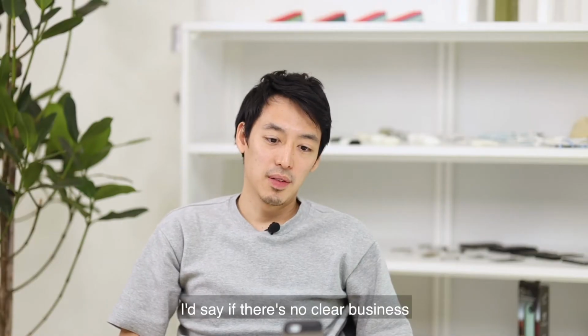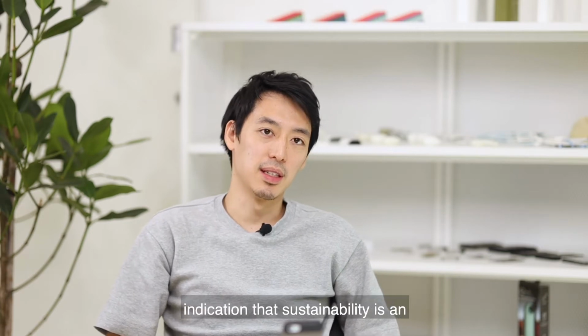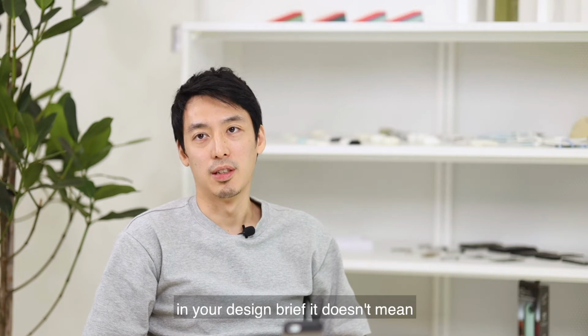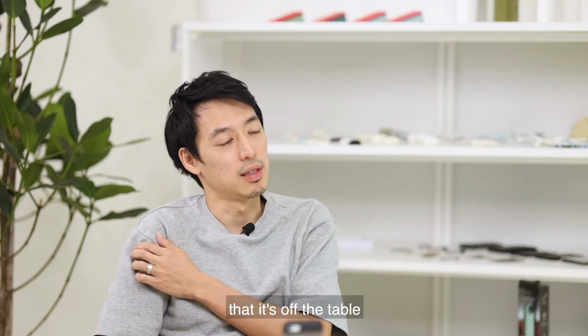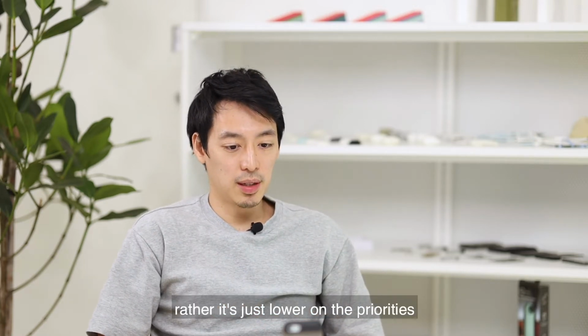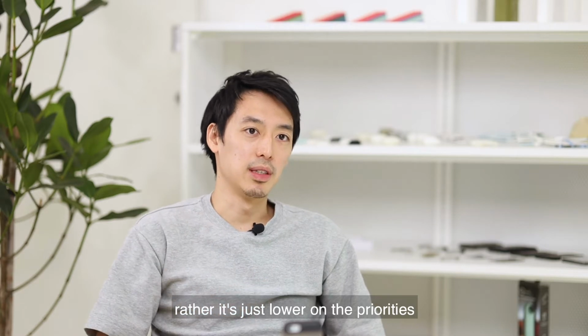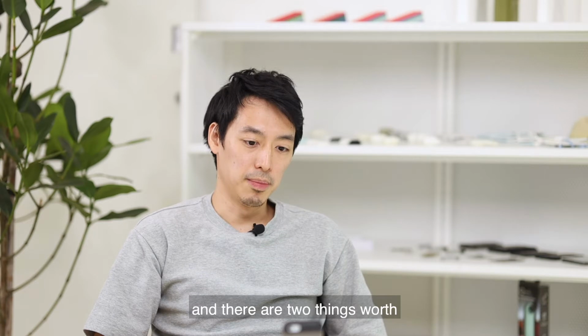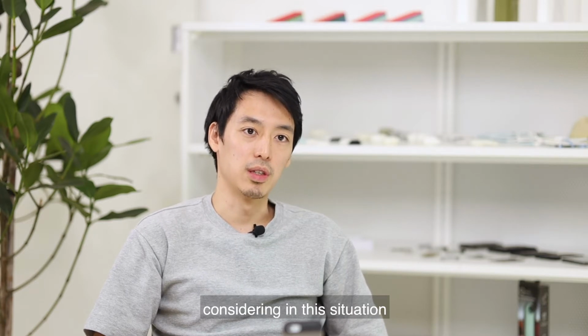I'd say if there's no clear business indication that sustainability is an objective in your design brief, it doesn't mean that it's off the table. Rather, it's just lower on the priorities for the particular organization. There are two things worth considering in this situation.